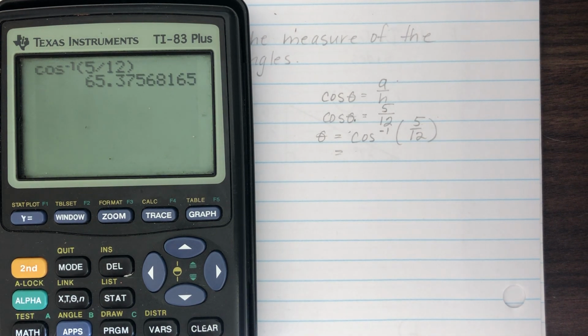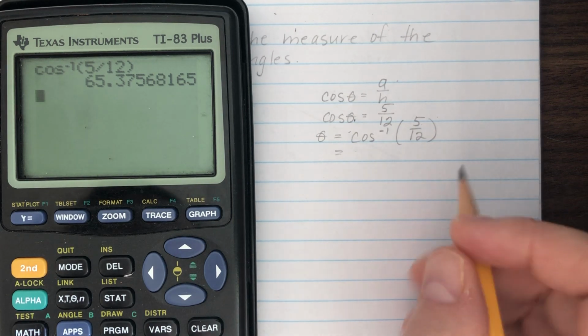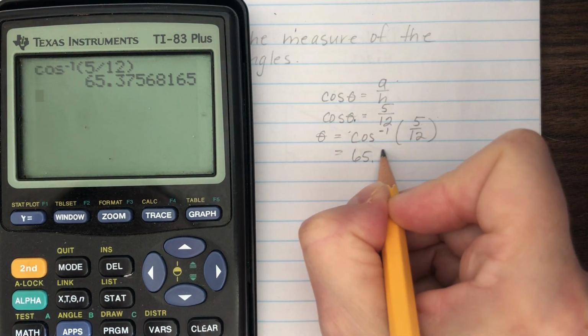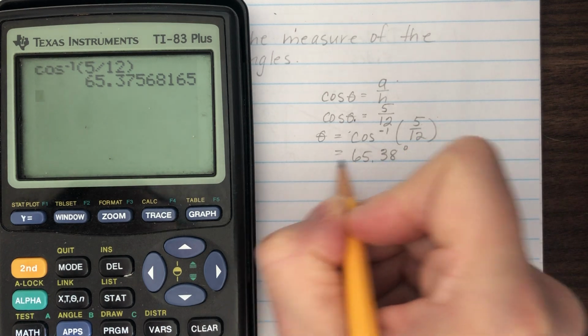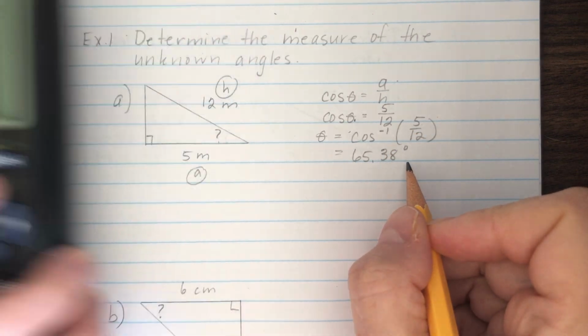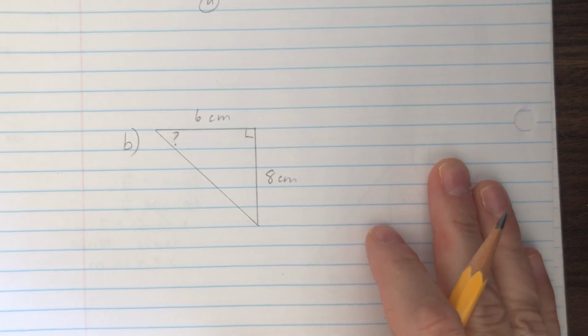And that gives me an answer of 65.38 when rounded to 2 decimal places. So that's the answer for the angle in part A. Let's look at part B.